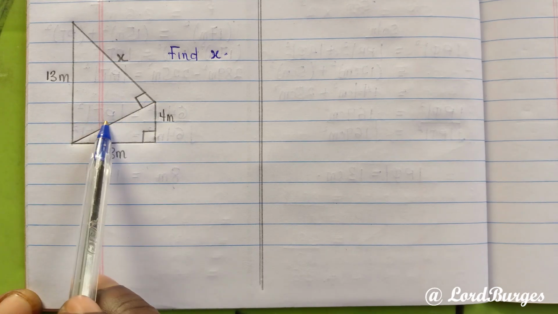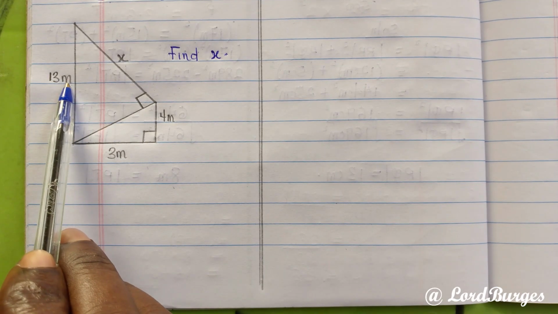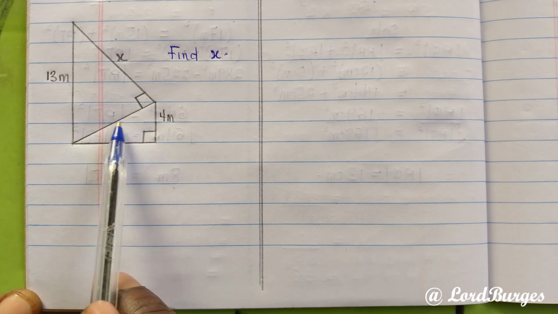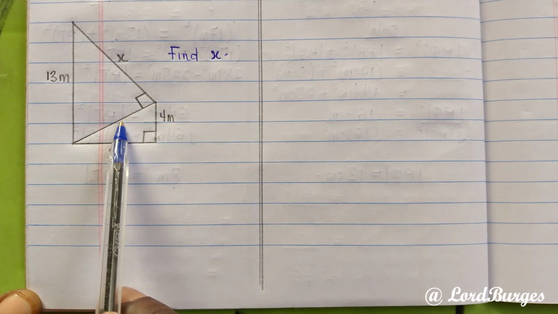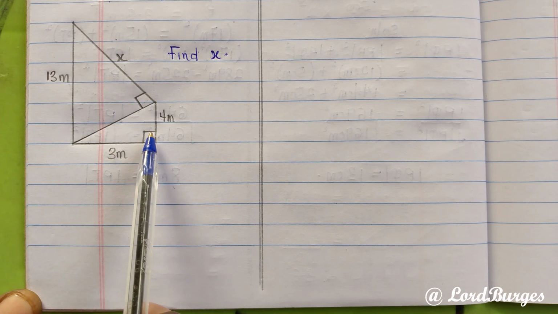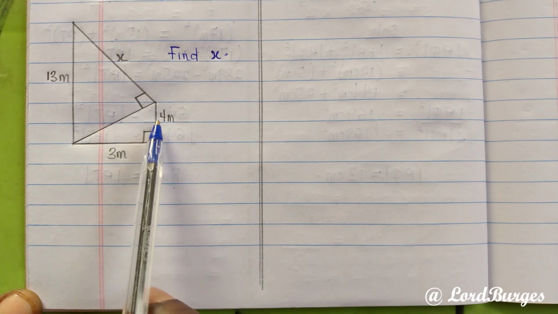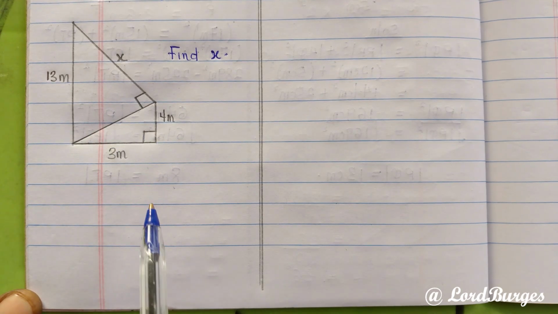But when we come here, we don't know the length of this, but we know this side to be 13 meters. So before we can find x, we need to find the length of this side. But we can find this side using the 4 and the 3.